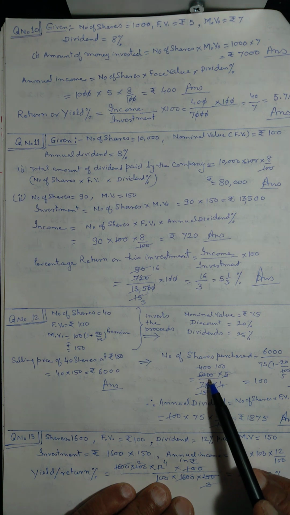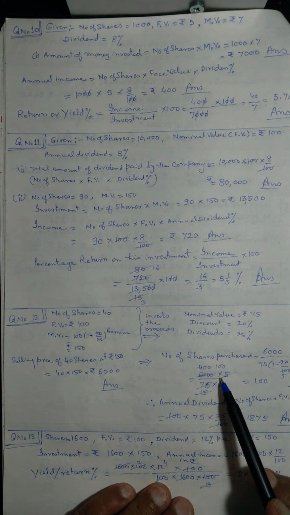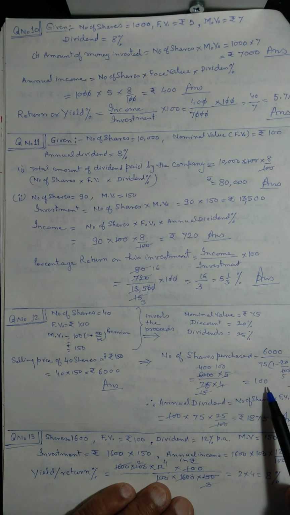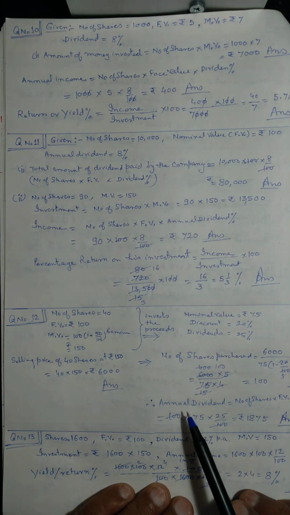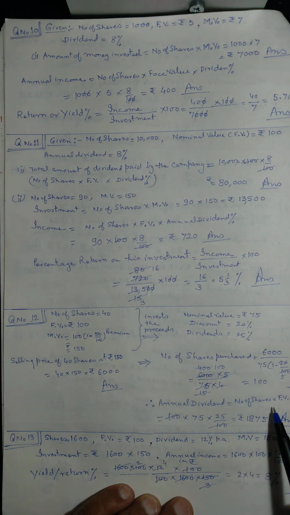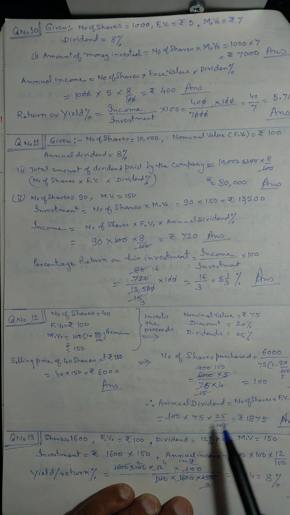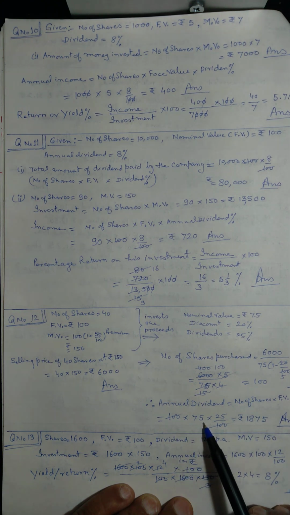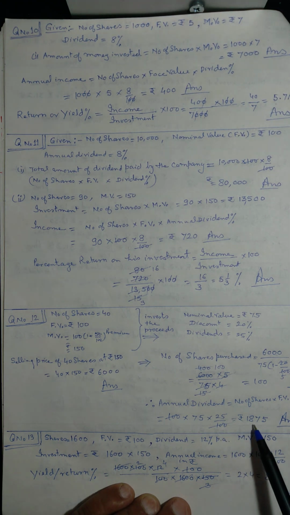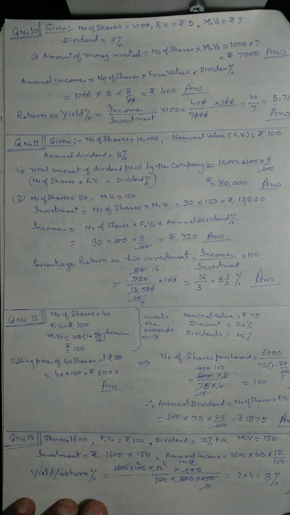Further you solve it, 6,000 multiplied by 5 whole divided by 75 into 4, it will be equal to 100. So the number of shares is 100 here. The annual dividend is equal to the number of shares into face value into dividend percentage, that is 100 into 75 into 25 by 100, it will be equal to 1875.